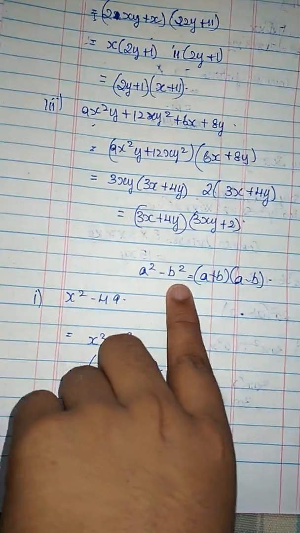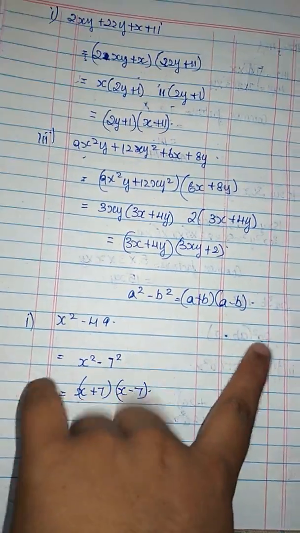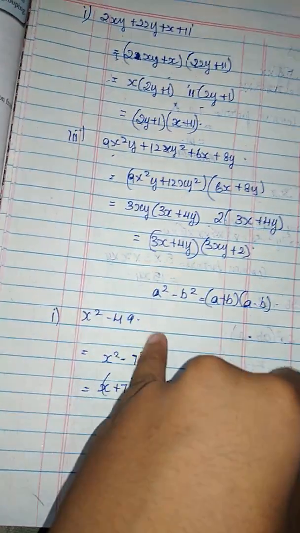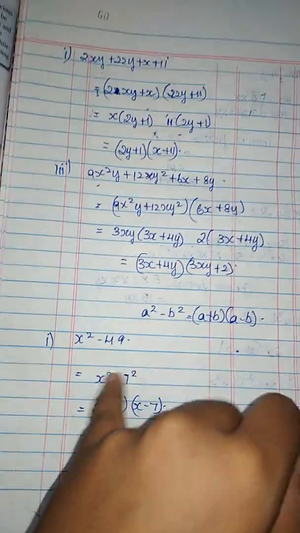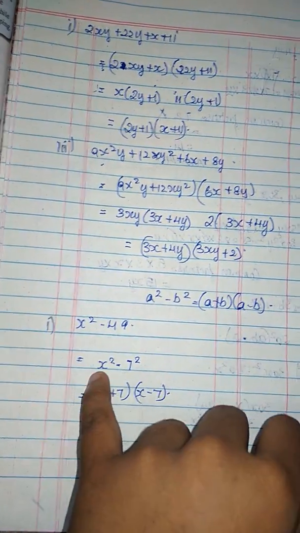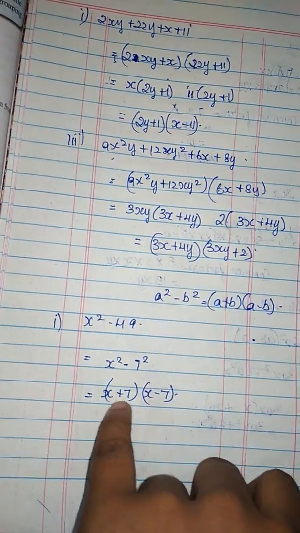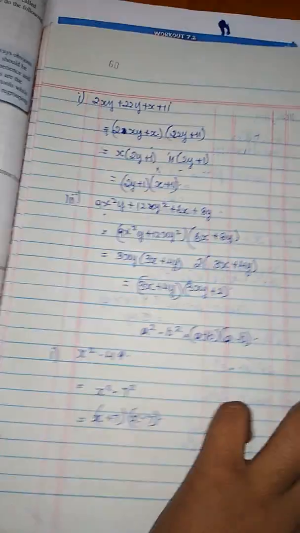A square minus b square is equal to a plus b into a minus b. First one, x square minus 49. As 49 is 7 square, you should write x square minus 7 square is equal to x plus 7 into x minus 7.